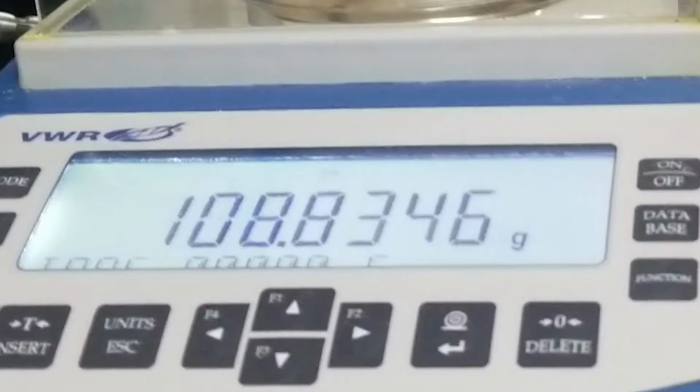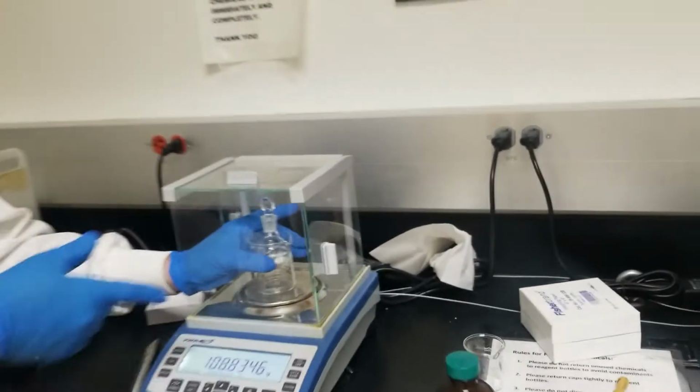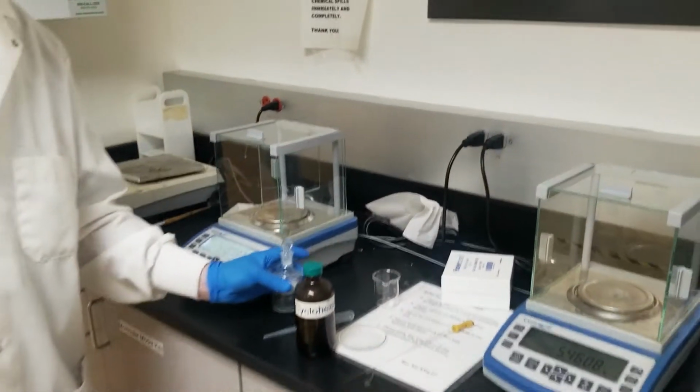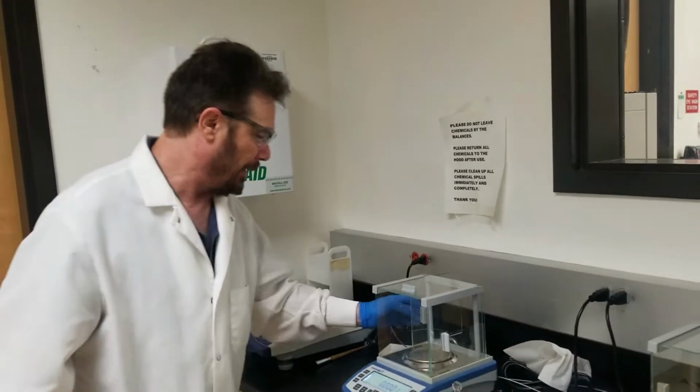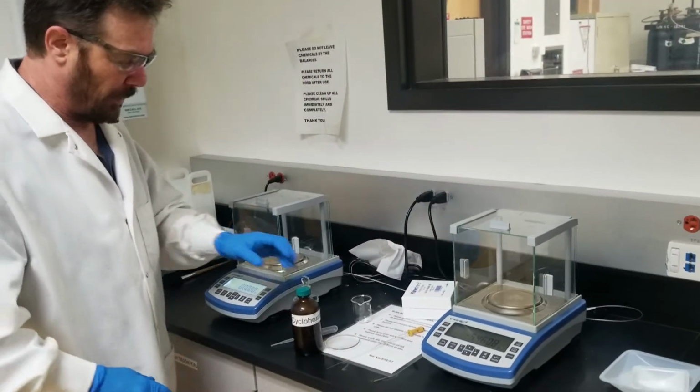0.8346. No. I'm going to stop it there. That's your tare weight. All right. 0.8346 is past the decimal place. Okay, so we're supposed to put in 10 to 12 milliliters, is my understanding.